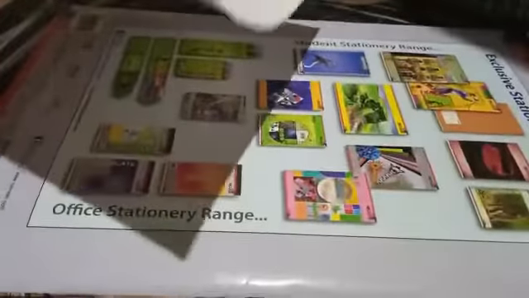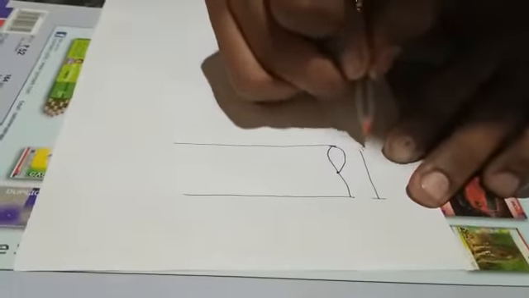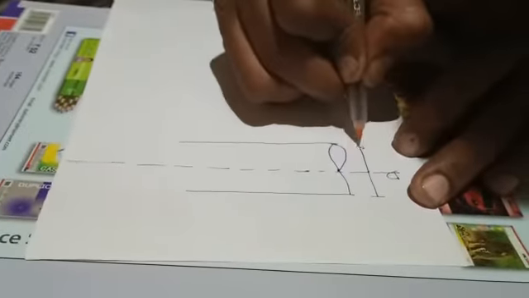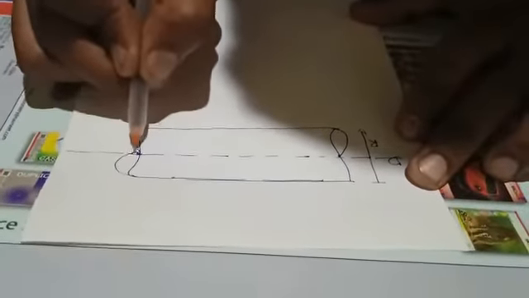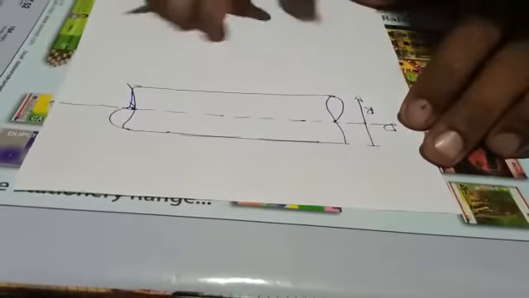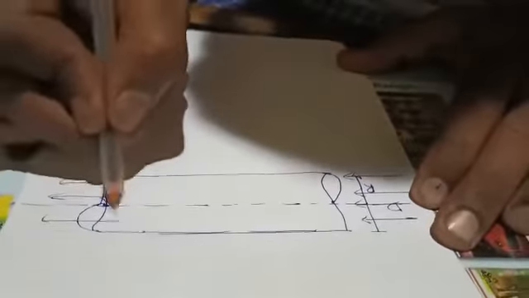Now we will determine the first term, that is the shear stress distribution across the section. Consider a horizontal circular pipe of radius R. This is the diameter and this is the radius R. The viscous fluid is flowing from left to right.